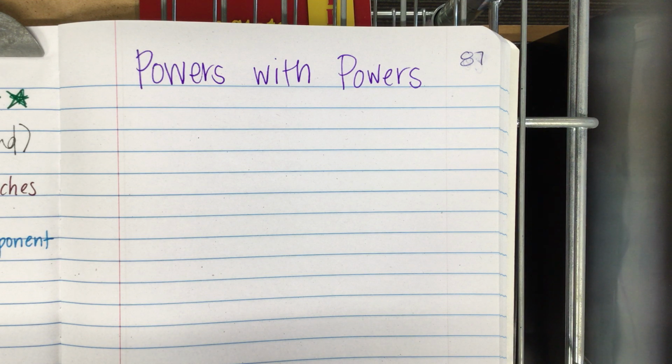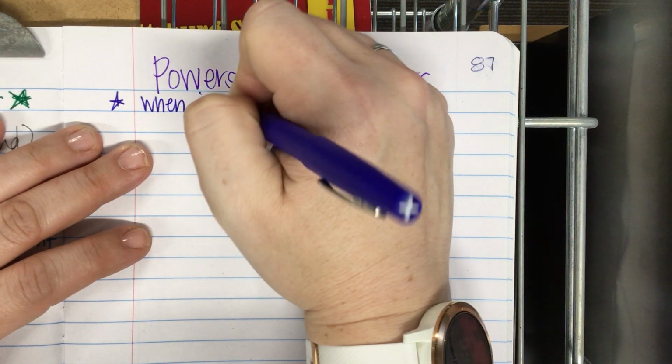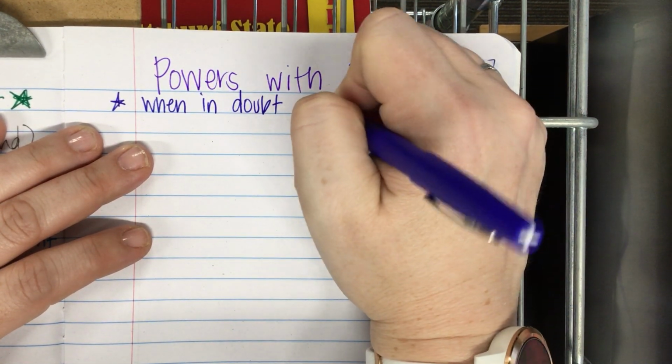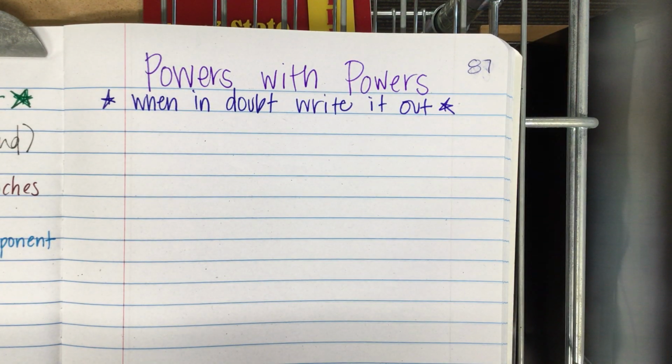So again, to talk about why this works, the old saying is always going to be, if you can't remember the rule, when in doubt, write it out. And this one, powers with powers, I think that writing it out sometimes is the most helpful. Because again, expanding it lets you see what's going on. And sometimes expanding it is going to be the big deal, especially when we get into really big, ugly looking problems.